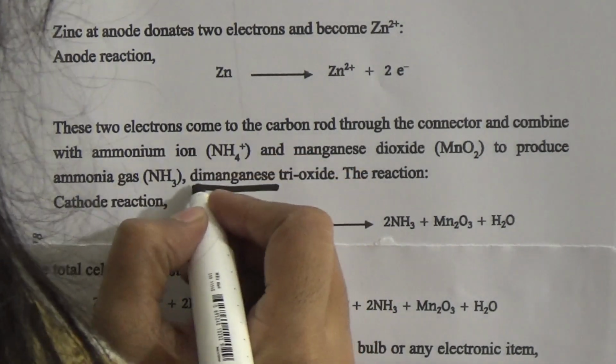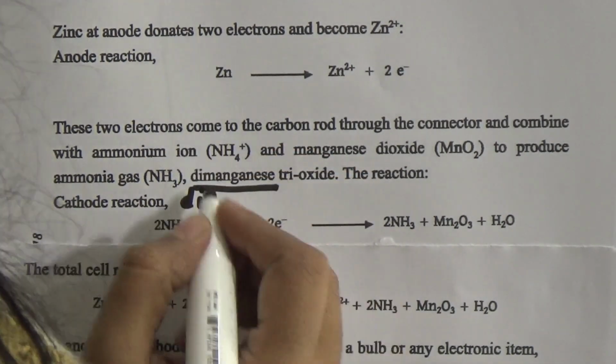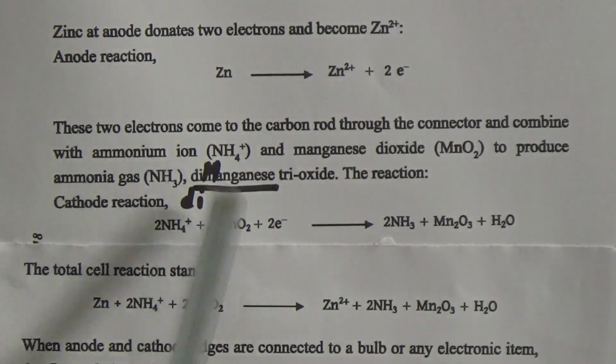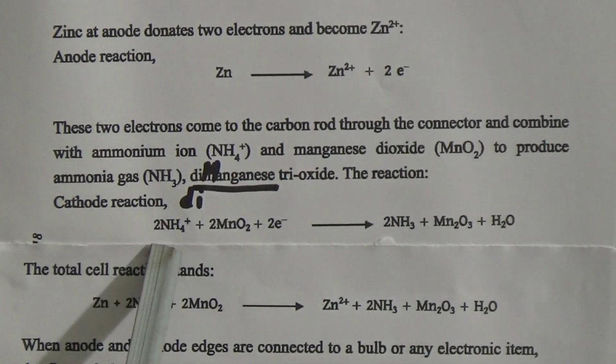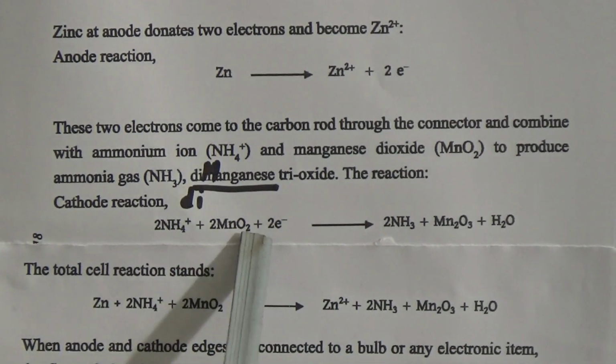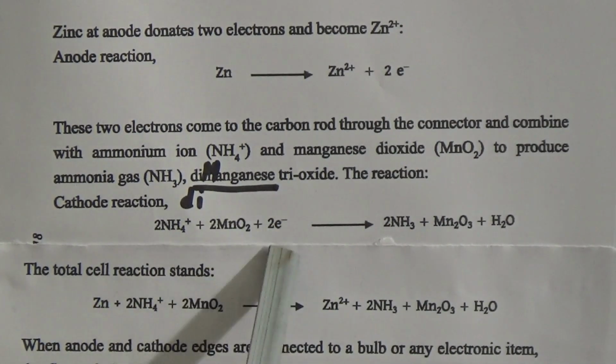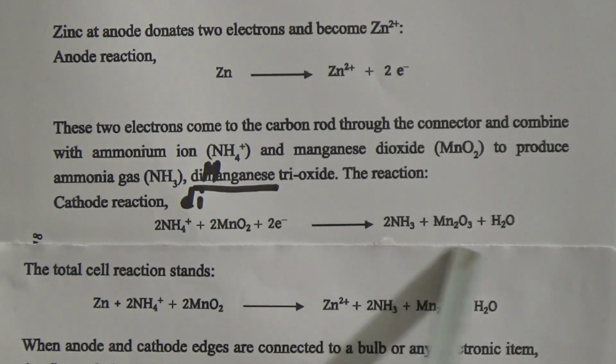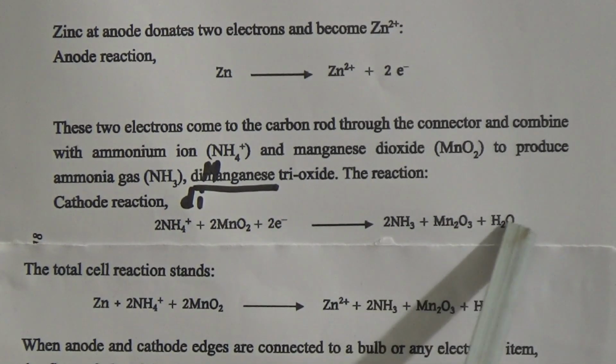This di will be a separate word and Manganese will be a separate word, with M capital. Dimanganese trioxide: the reaction is 2 ammonium ions react with manganese dioxide and 2 electrons join with them, and they produce ammonia gas, dimanganese trioxide, and water.